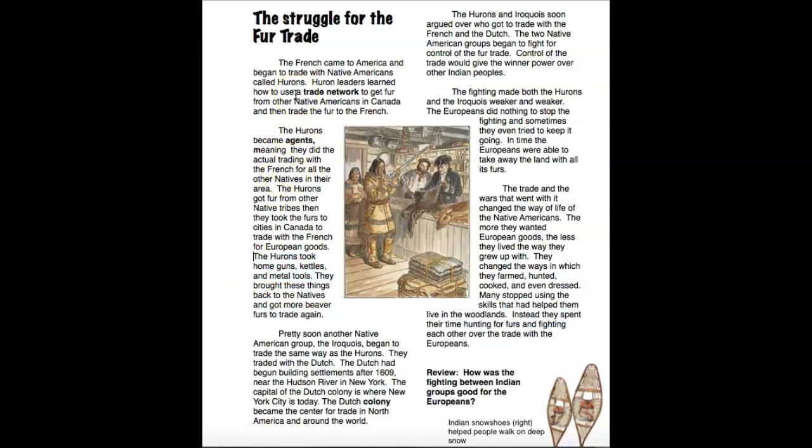I think I can safely say that one of the things that the Europeans are getting from North and South America is fur. So in my notebook, underneath that question, I would want to write, they are getting fur from America. Okay? Why don't you go ahead and do that now? I should probably tell you to pause it. Okay, hopefully you're done and you have unpaused it.